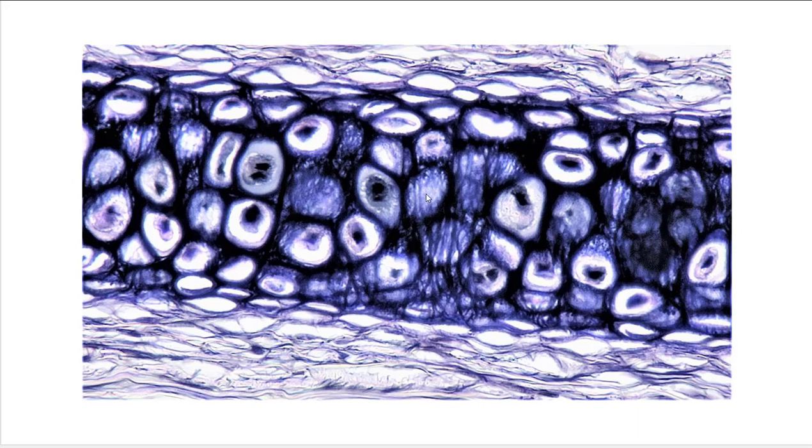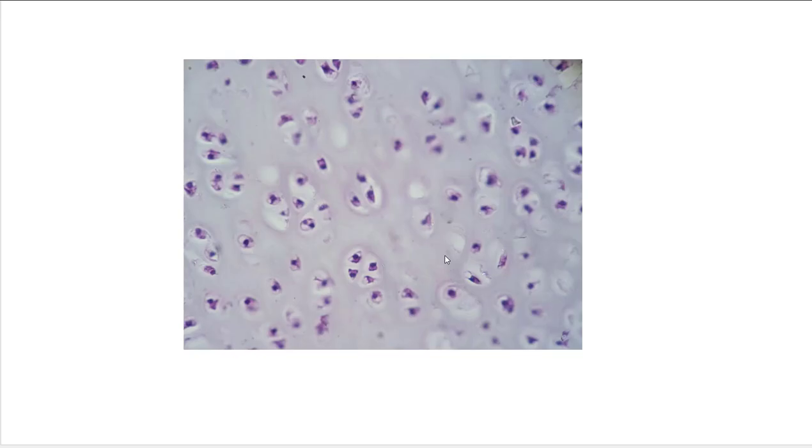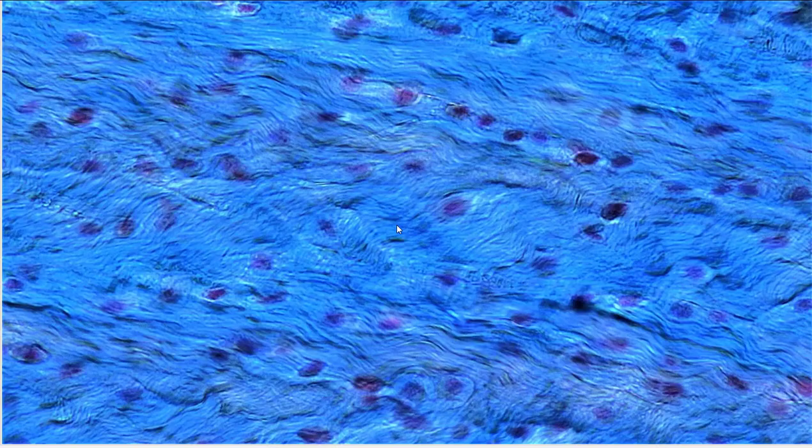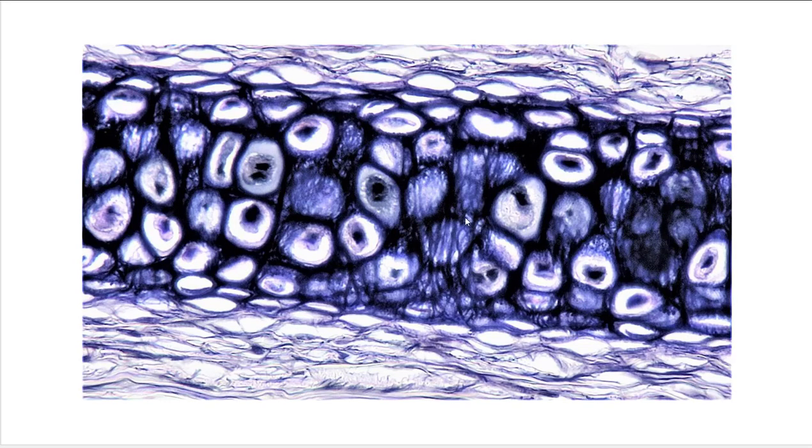This is elastic cartilage. Again, you have the chondrocyte and lacuna arrangement, but then you have these dark stained elastic fibers. When you see all these fibers, it's elastic cartilage. So if we look at the cartilage again: the matrix is clear, it's hyaline cartilage. The matrix has a lot of fibrous tissue in it, it's fibrocartilage. The matrix has these black elastic fibers, it's elastic cartilage.